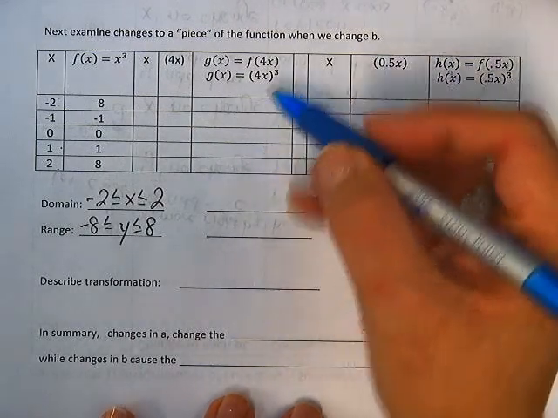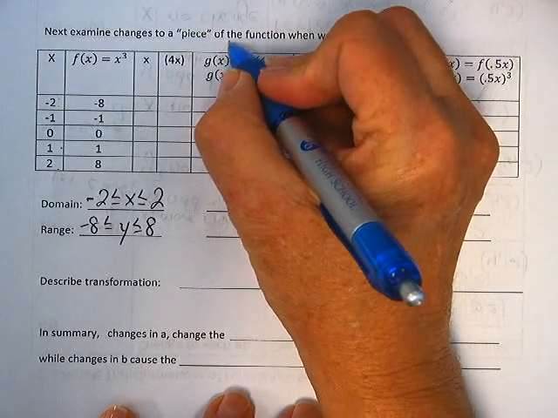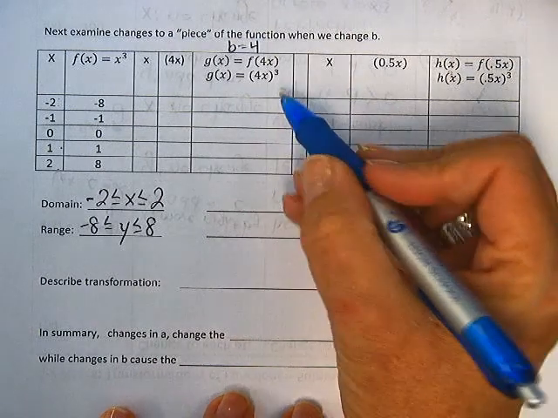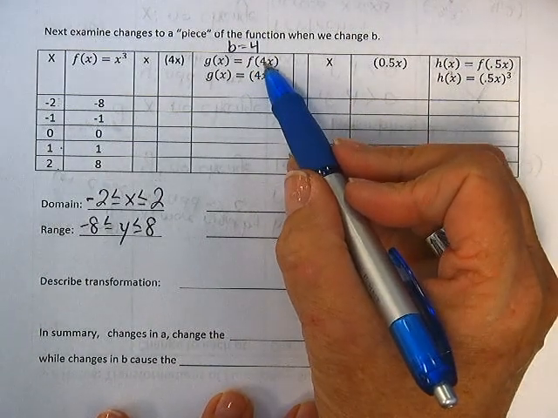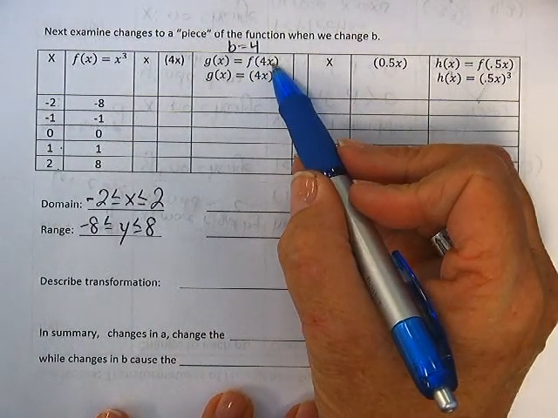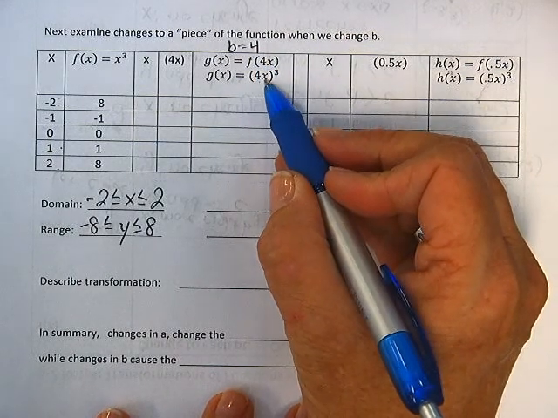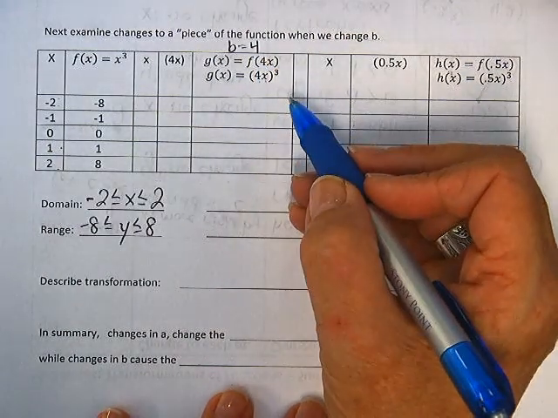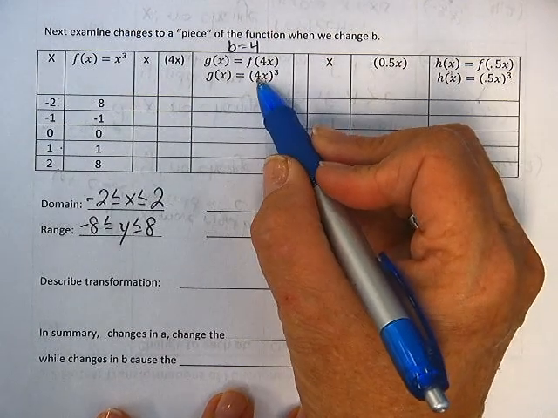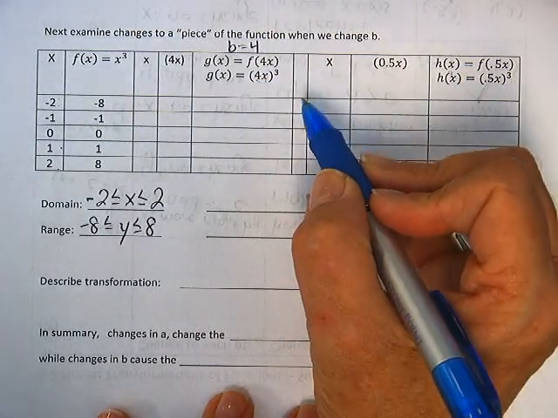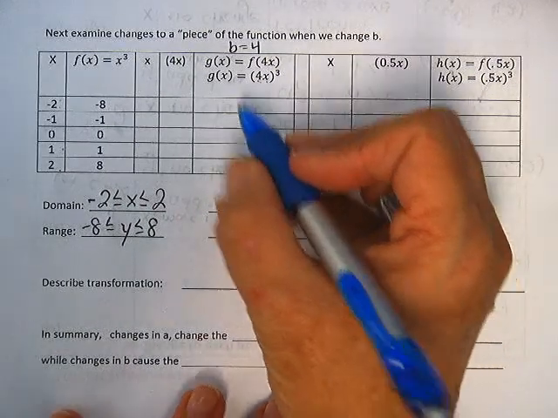Okay, so let's say we're going to let b equal 4. So that means we're multiplying our x value by 4 and then putting it into our function. So 4 times x, all of that cubed. And that's how we know it's a b value, not an a. A values don't get cubed, b values do.